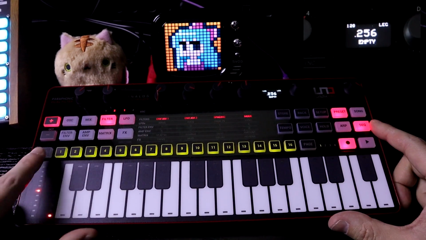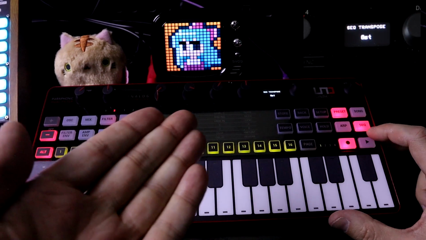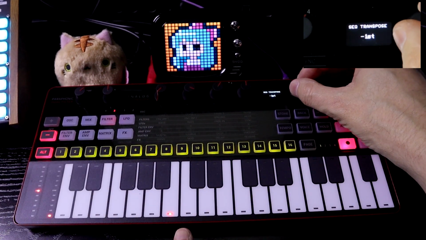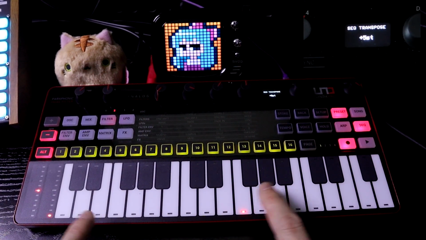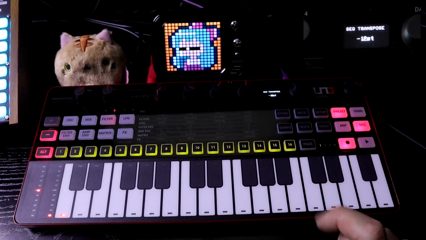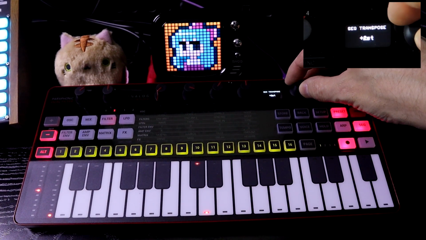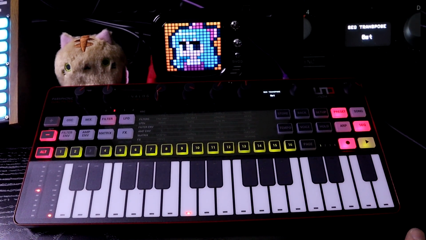In the sequencer Alt menu, you press minus, and we're now in sequence transpose. You can turn the knob or just press a key. You can go a maximum of 1 octave in the negative to 1 octave in the positive. Let's listen to it.